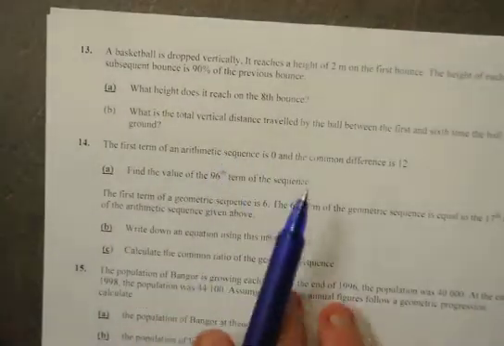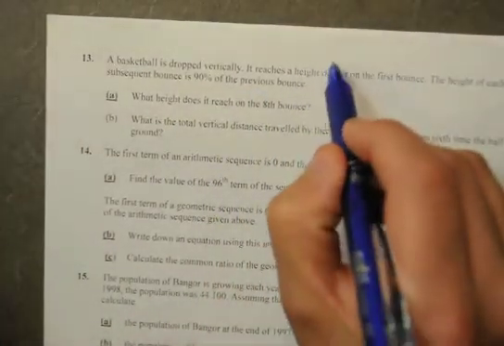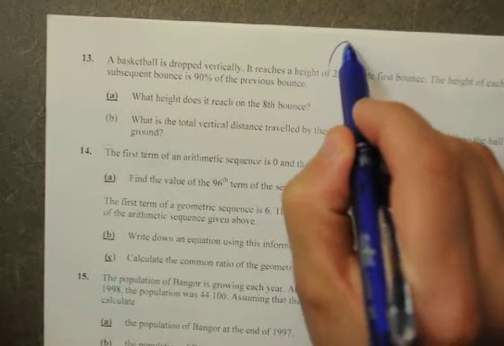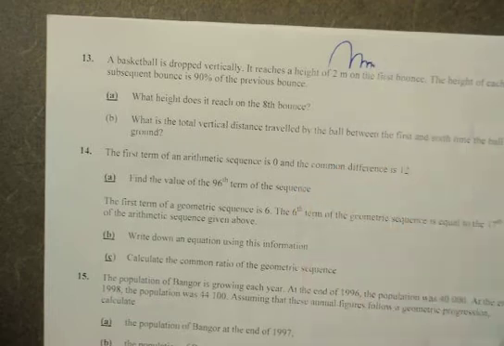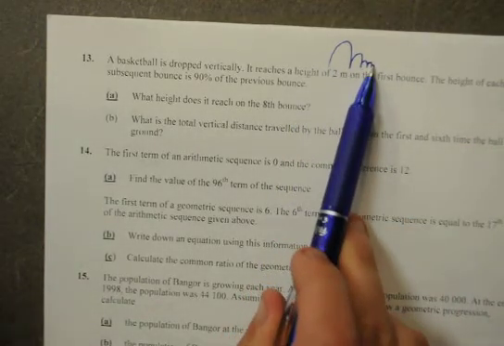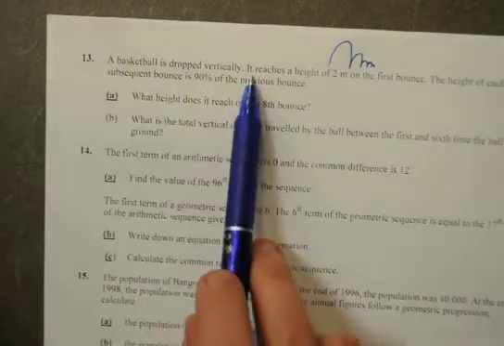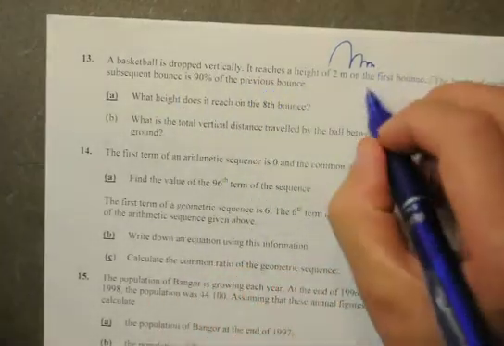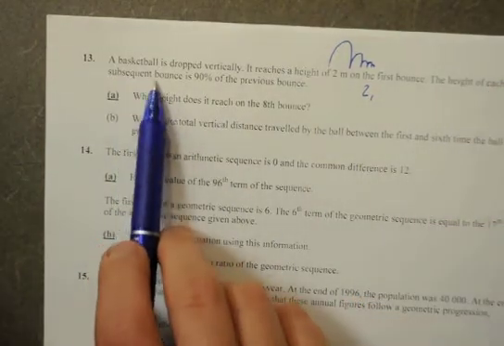Number 13. A basketball is dropped vertically. It reaches a height of 2. So here's the ball. It bounces. Bounces again. Bounces again. Bounces again. Bounces again. Every time it's going down, the height of the ball is going down. It reaches a height of 2 on the first bounce. The height of each subsequent bounce is 90% of the previous bounce.